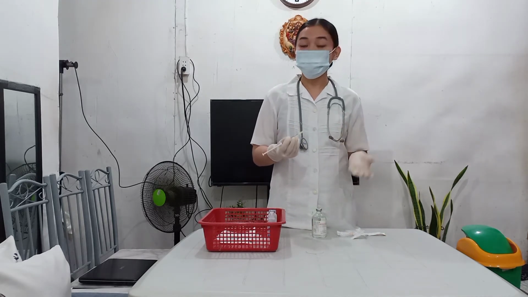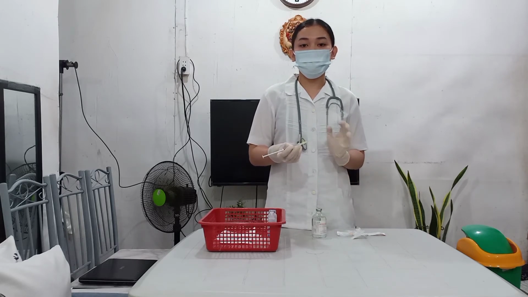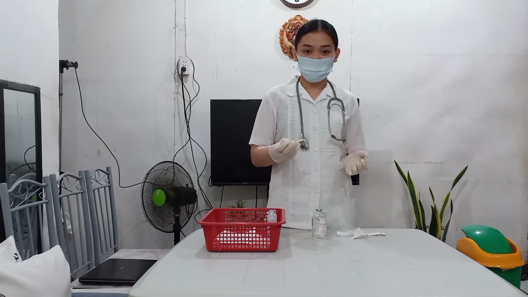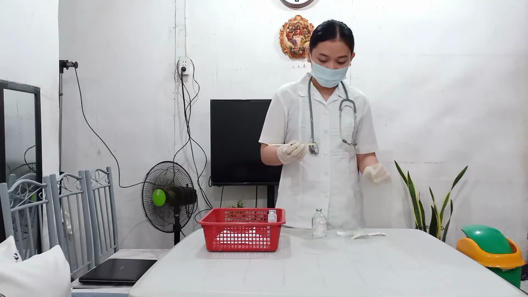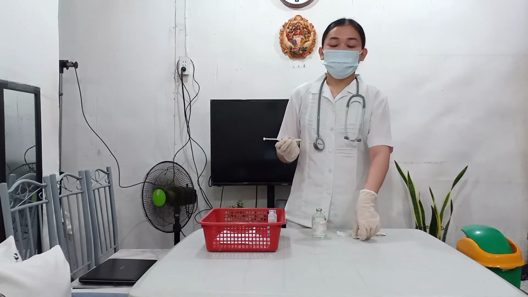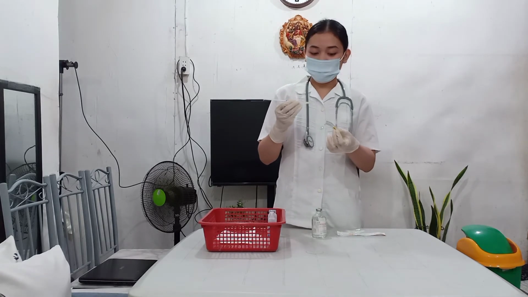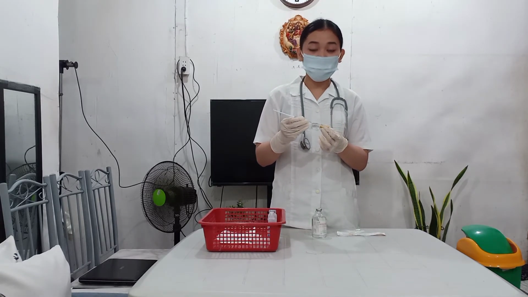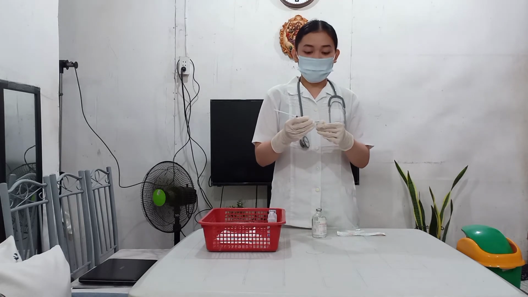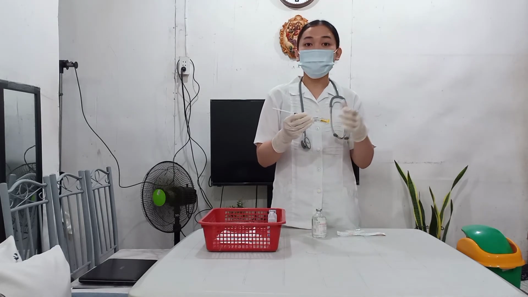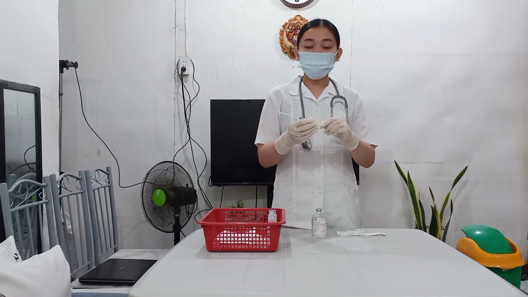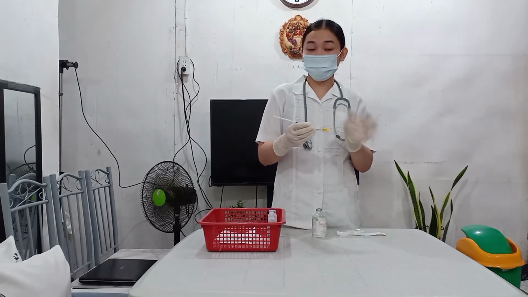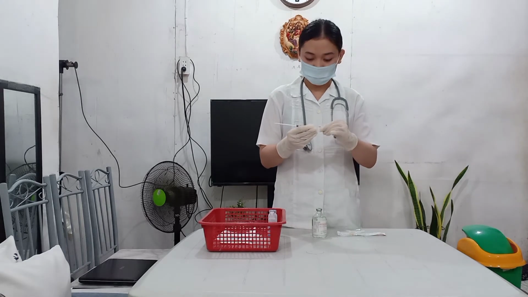So, inverting the vial prevents air from being aspirated into the syringe. After which, we will then put the filter needle into the cup again, and then we are going to remove the filter needle and then insert the syringe again to the original needle, which is used to be administered to the patient for medication.